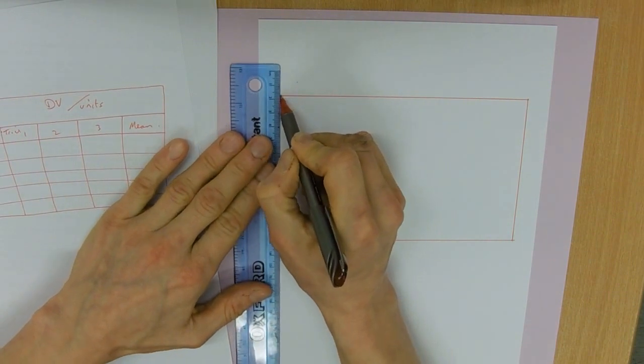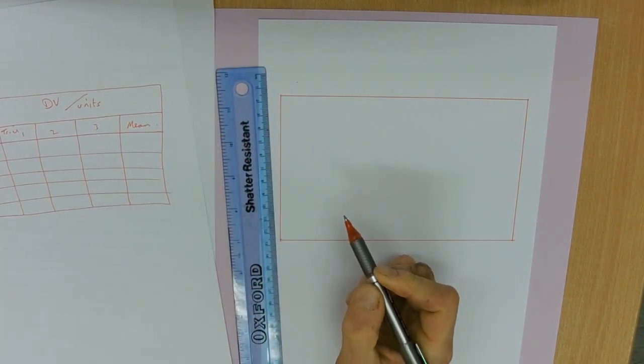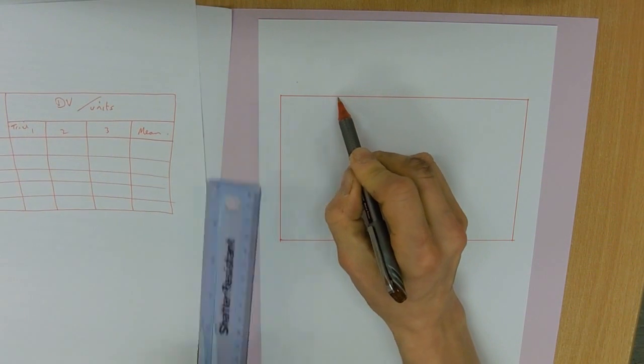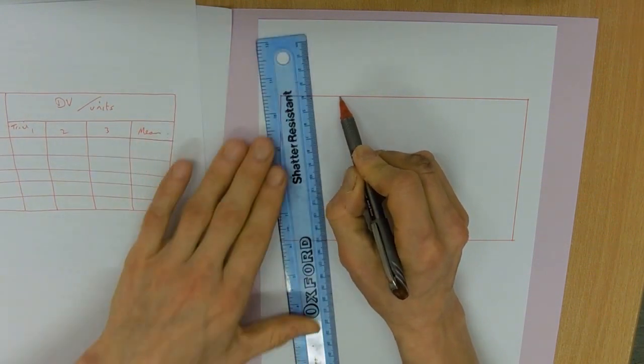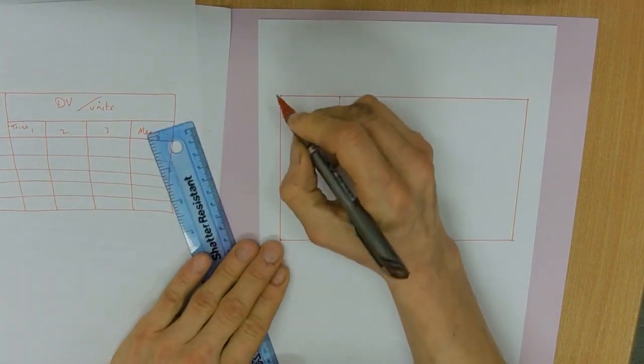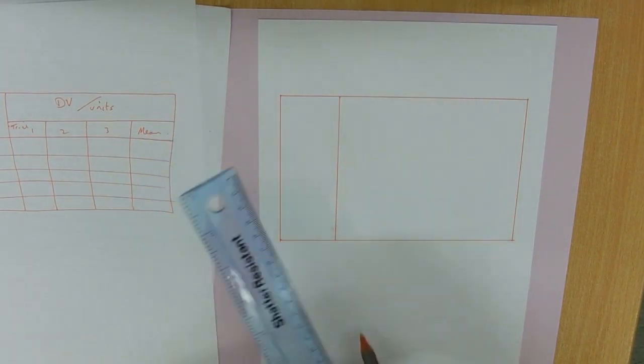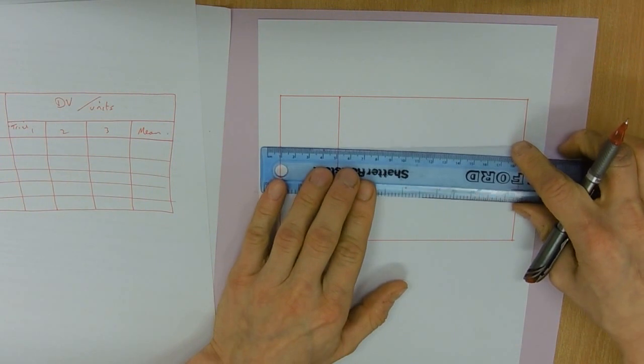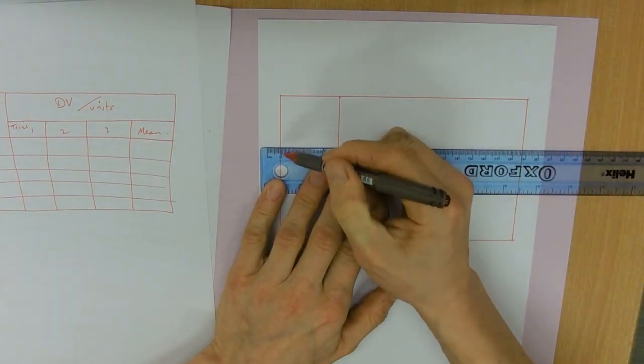So I'm not going to measure anything. I'm just going to follow my same method again. I'm just going to have my independent variable here and my dependent variable up there.